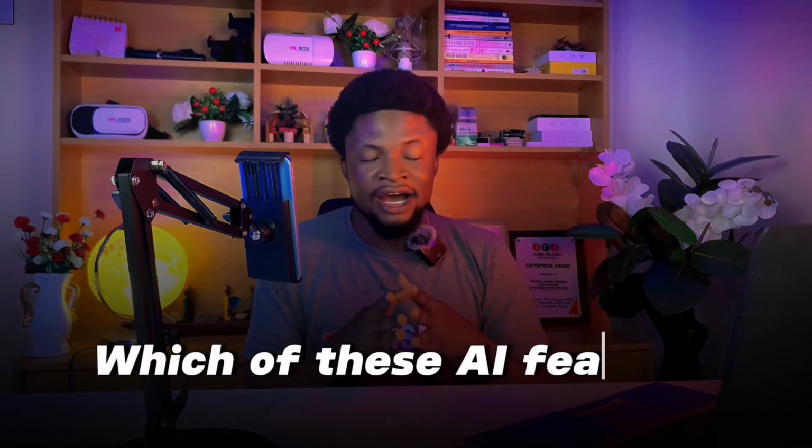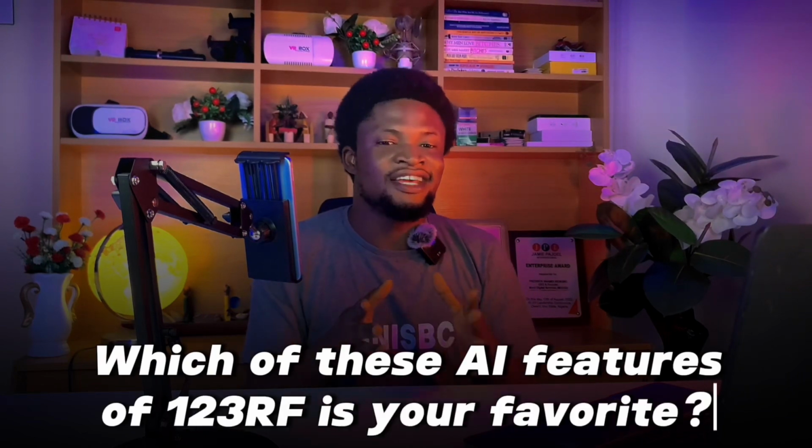All of the AI tools inside the AI generator tools of 123RF really blew my mind, and I believe that once you start checking them out, you're also going to be amazed by the functions of this AI tool. And tell me, which of them are you already trying out, and which of them fascinated or captivated you the most? I would like to know in the comments down below.